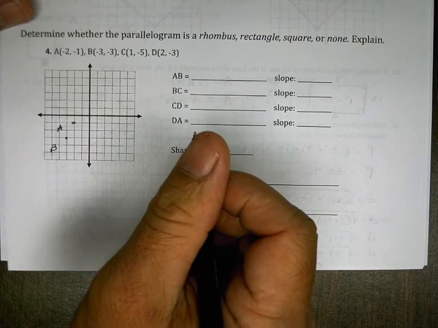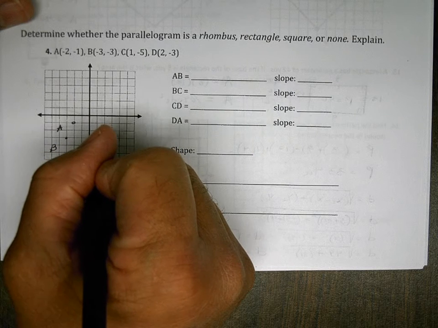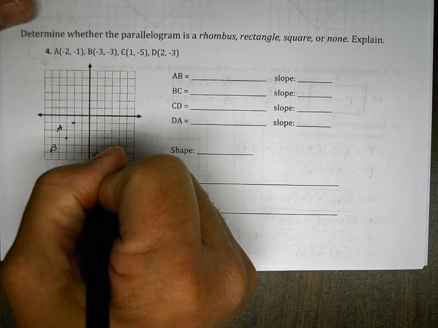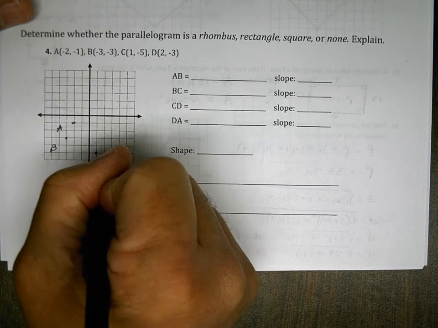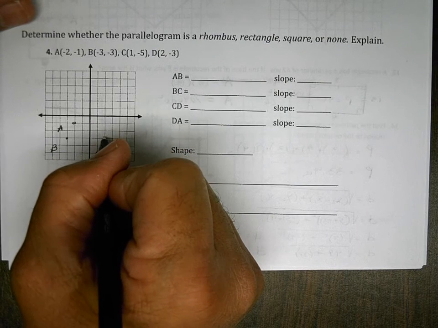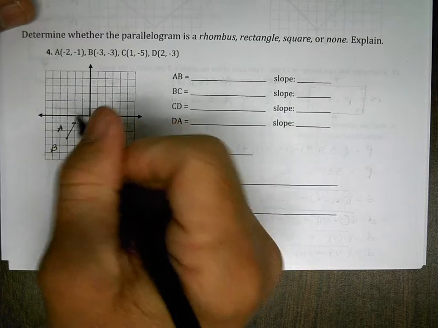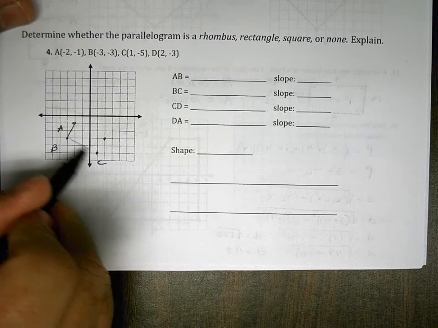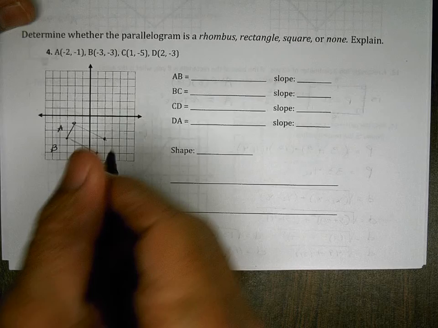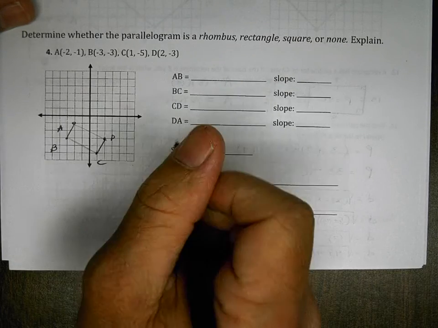Okay, C is at 1, -5. And D is at 2, -3. Okay, use a straight edge, connect the dots, like I'm doing. And that's D.